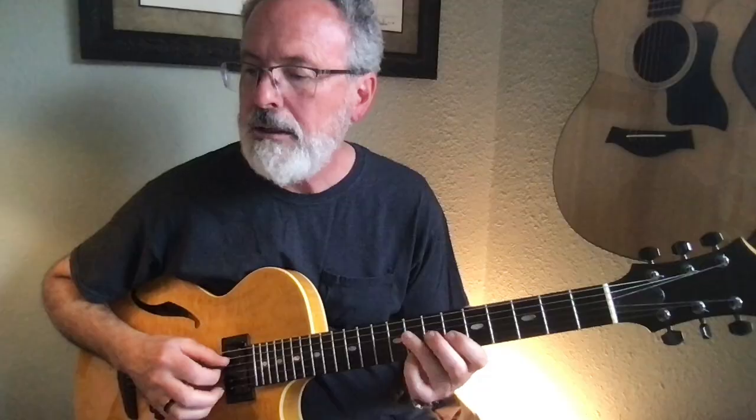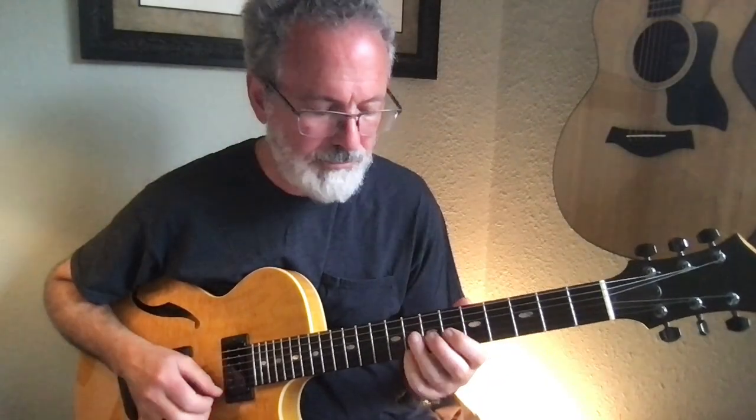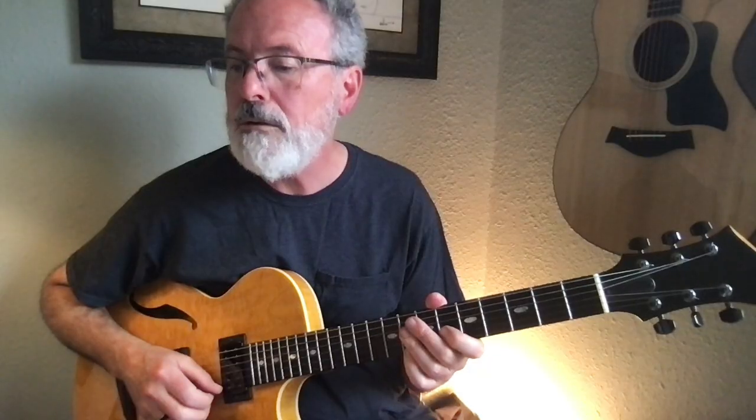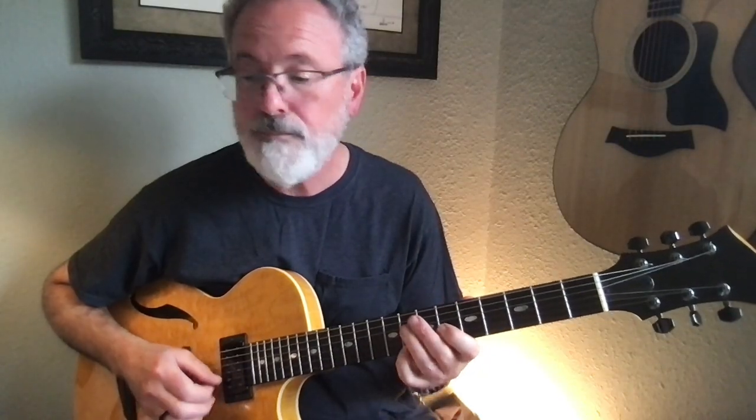And then the next chord is an E flat 7, if you look in the chart in the real book. But I'm playing basically a similar line, changing the D natural to a D flat to get that E flat 7 sound. So here's bar 29, 30, 31.